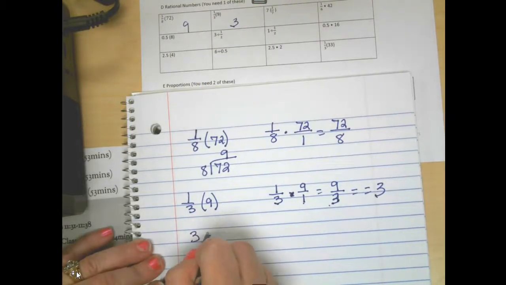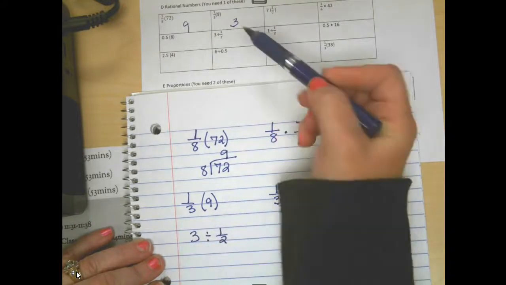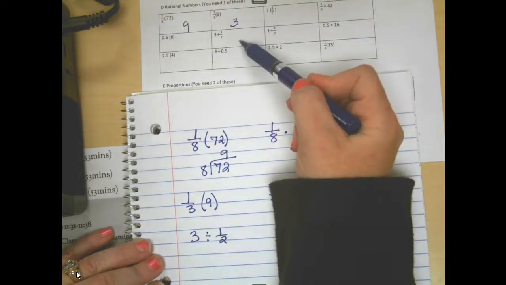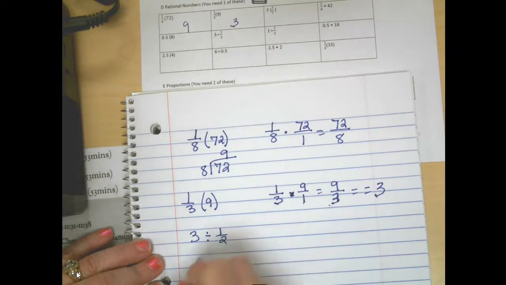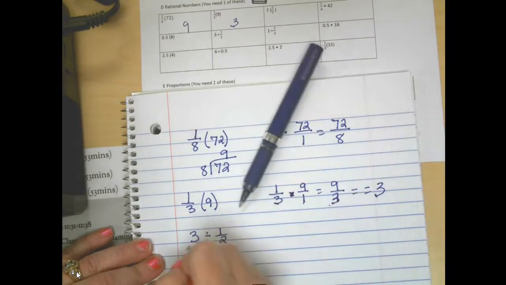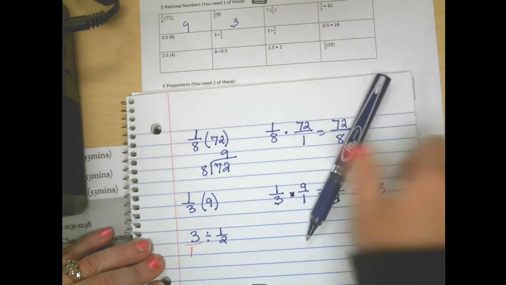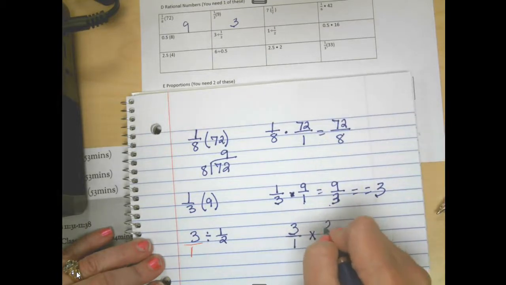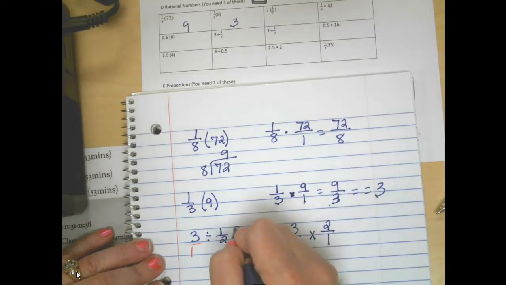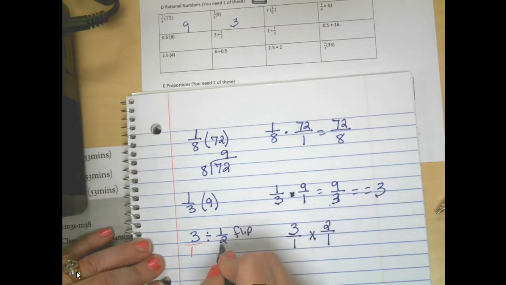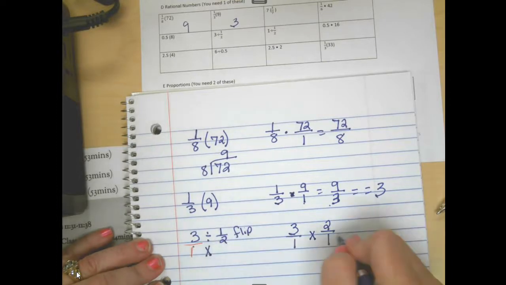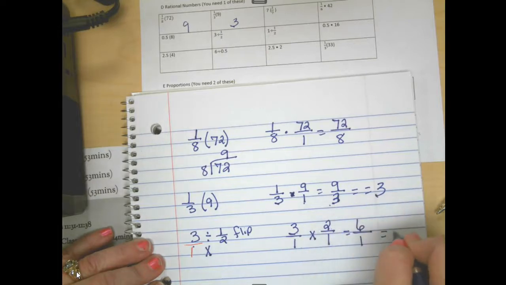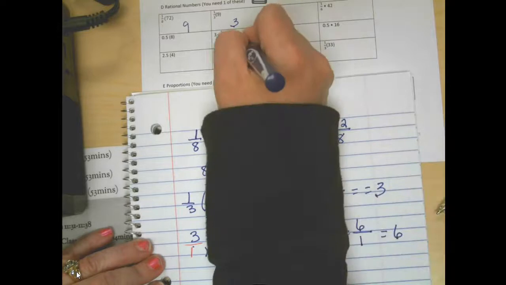3 divided by half. I'm doing this one. So I can put 3 over 1, divided by half. This in turn is going to be 3 over 1 times 2 over 1, because you keep, change to multiplication, and flip. 3 times 2 is 6. 1 times 1 is 1. So my answer is 6.